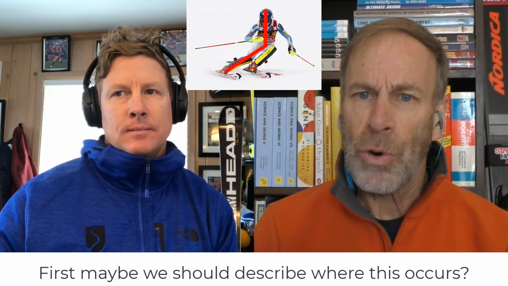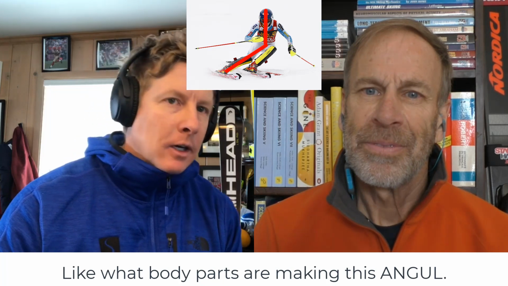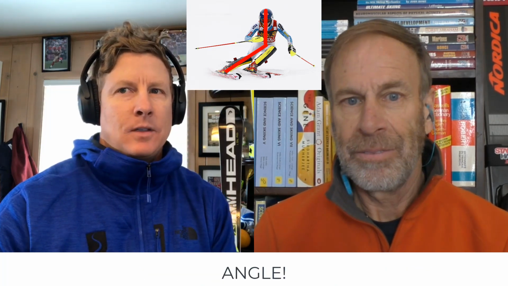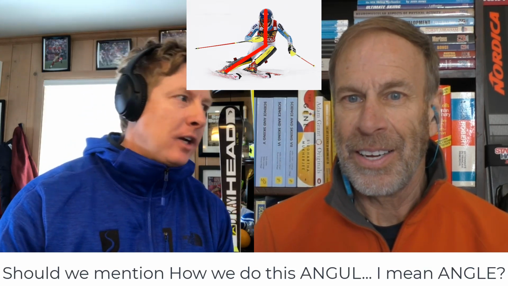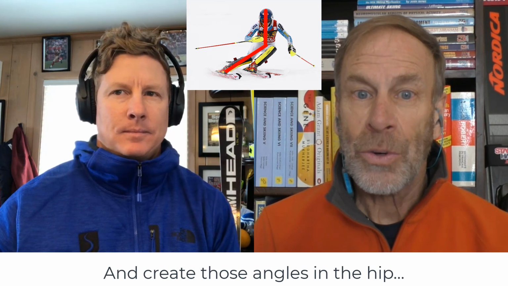First, maybe we should describe where this occurs. Like what body parts are making this angle? Angle. Should we mention how we do this? Angle. And create those angles in the hip. Knee. And ankle. Ha, gotcha. Ankleation.